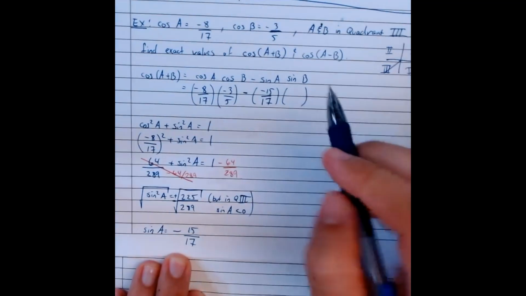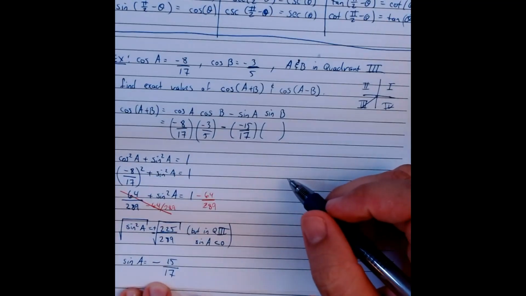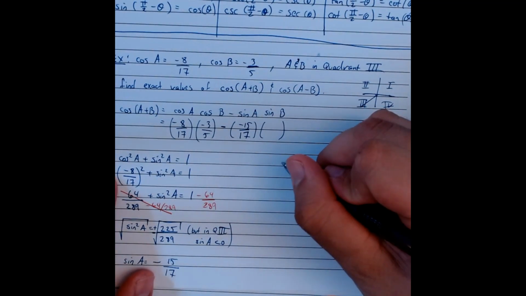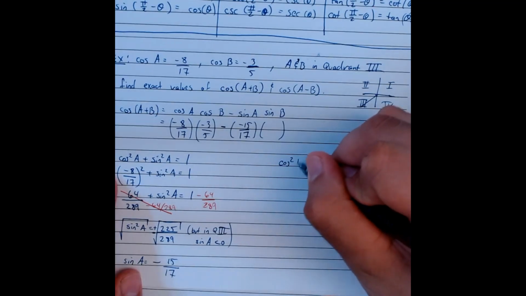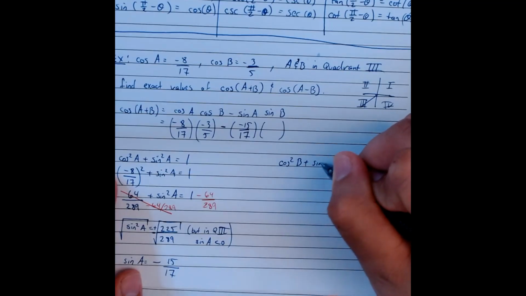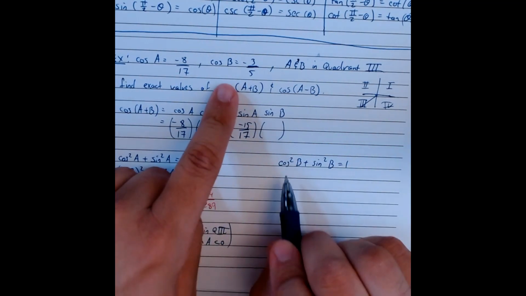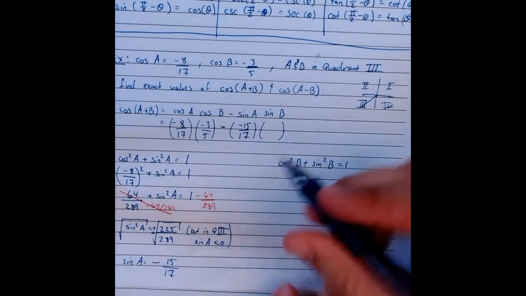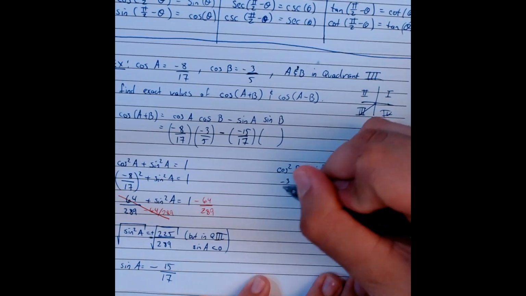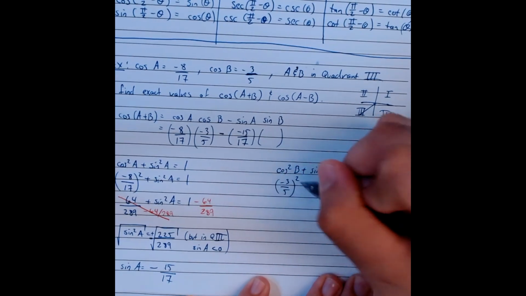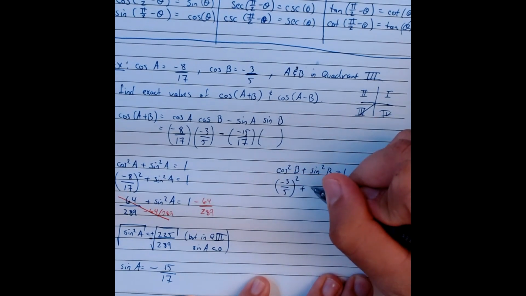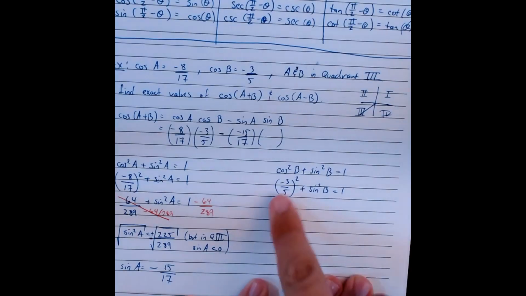And I can do the same thing to find the sine of B. All right, here I'm going to have the cosine squared of B plus the sine squared of B is equal to 1. All right, well, let's see. Cosine of B is negative 3/5. So negative 3/5 squared plus sine squared of B is equal to 1.